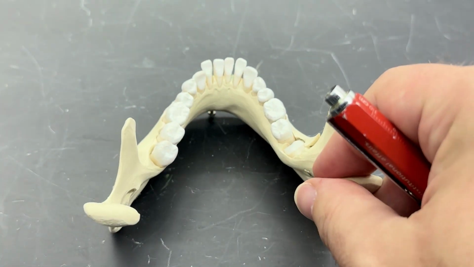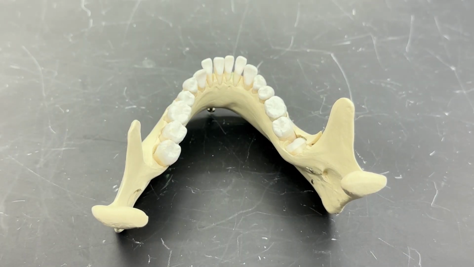These are the structures that make up the mandible of the cranium.